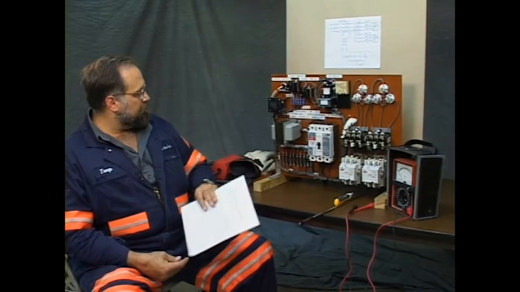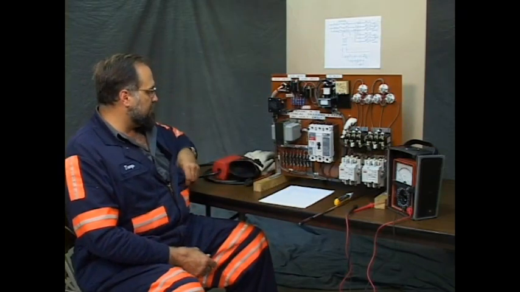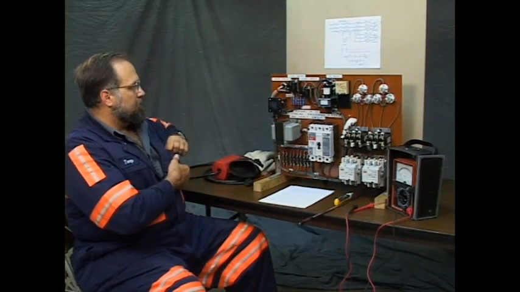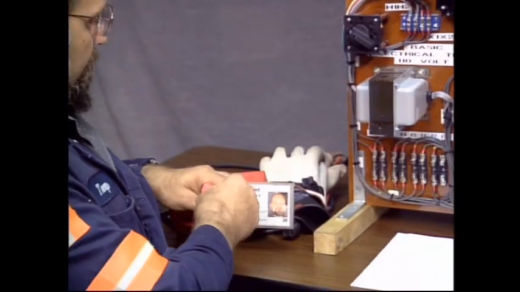Okay, let's power this machine up and test that. Make sure that's indeed what's going on. It's still locked out from the last problem, but we can get that going in just a jiff.